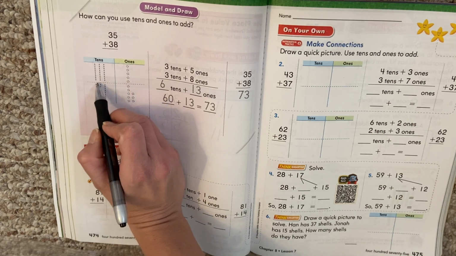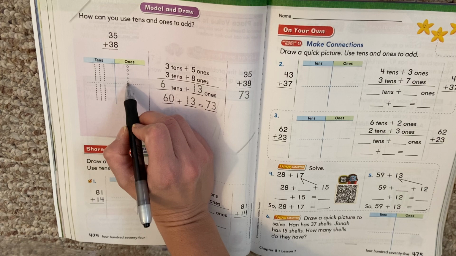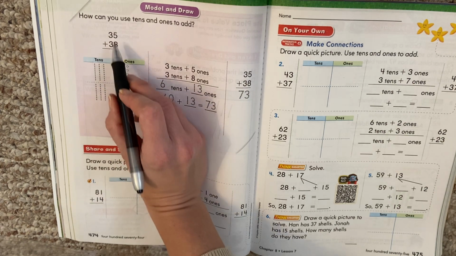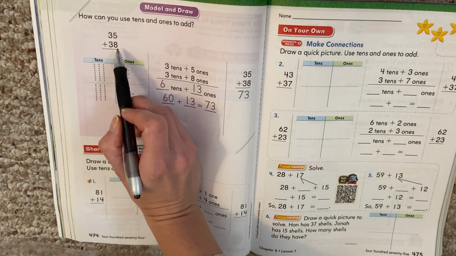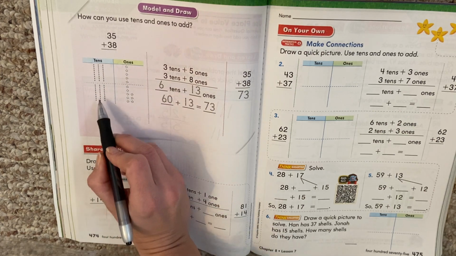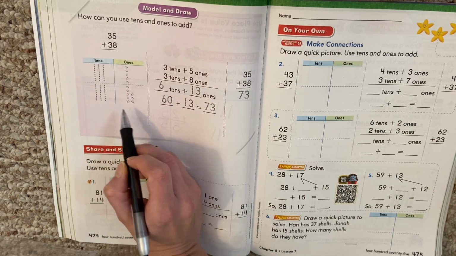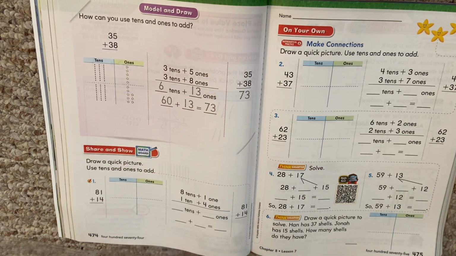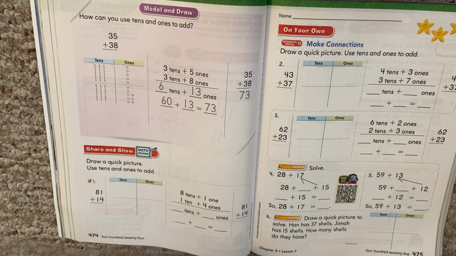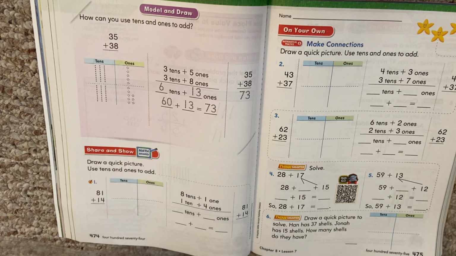35, 3 tens, 5 ones. Okay, matches the first number. The next number is 38. Here's their picture. 3 tens, 8 ones. Okay, now, when you look at this, what do I always tell you? Look at those ones. Way too many, isn't there?